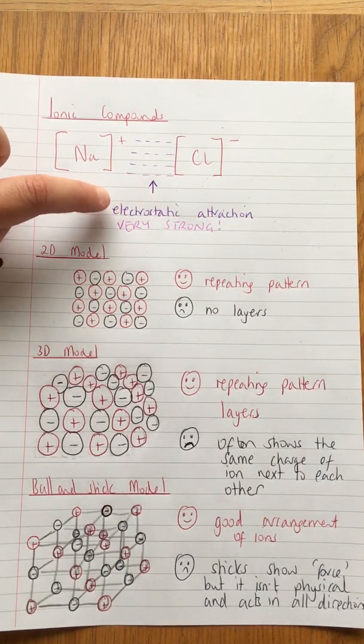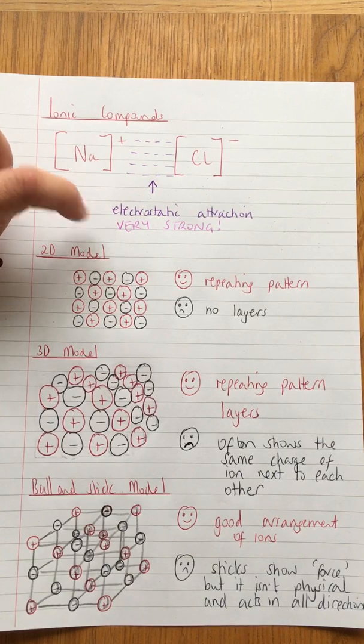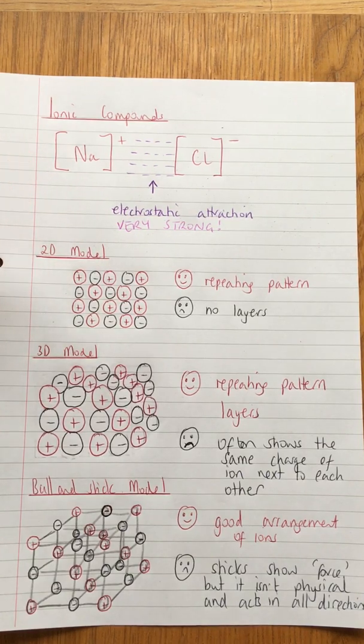Okay, so it's really important whenever I teach my GCSE groups, I always tell them to say electrostatic attraction, which is very strong, and learn that as a sentence, because then whenever you write your answer down and you write electrostatic attraction, you then write which is very strong, and usually those two things are worth two separate marks. So just electrostatic attraction, which is very strong.